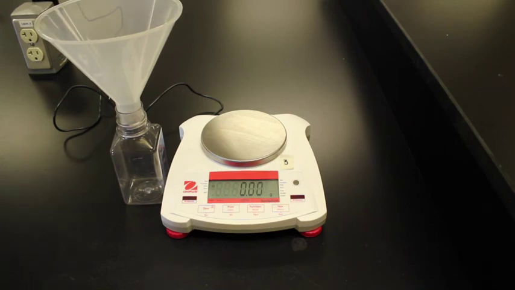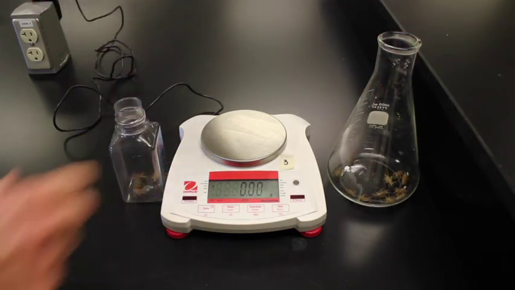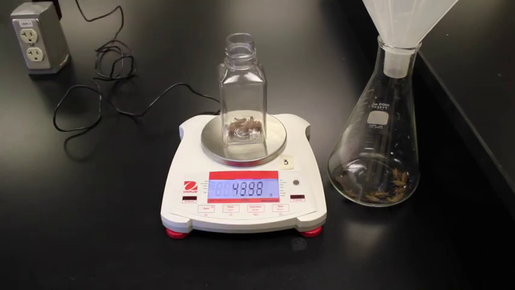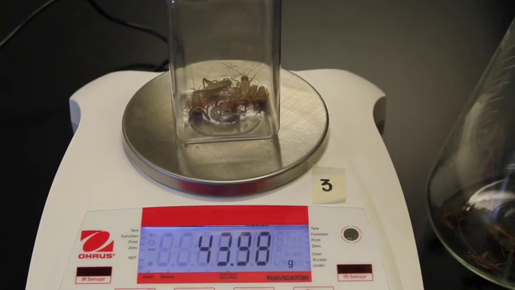And I'm going to put 5 crickets inside this container. 1, 2, 3, 4, 5. Oh, that was close. All right, so then we're going to put our 5 crickets into that container there. And now we will put the crickets back on the balance and zoom in so you can write down that value.